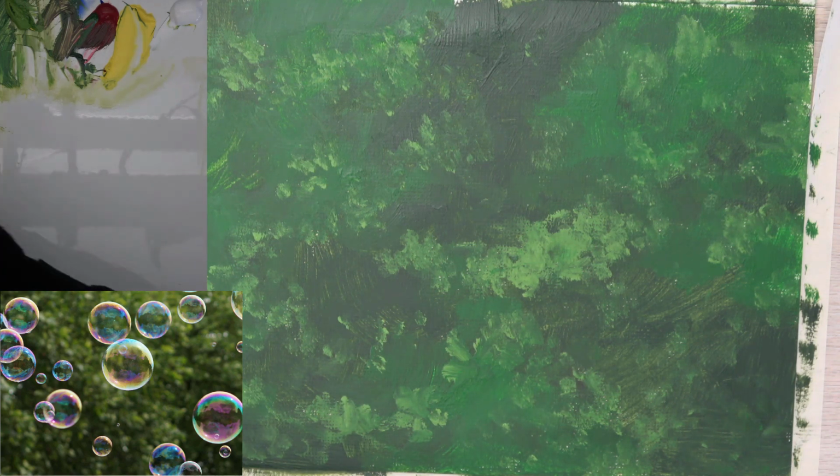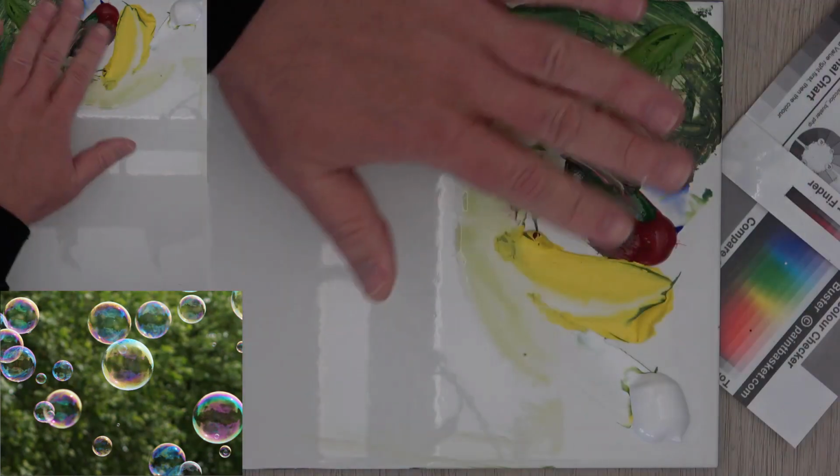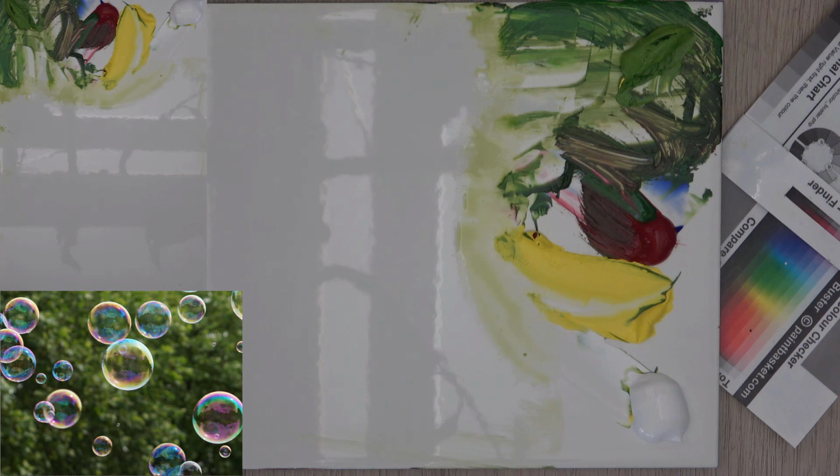Okay, so when it comes to these colors, I'm pretty much just going to create myself a little bit of a rainbow here on the palette. So we'll leave all that over there, that's dirty. We don't want that there.